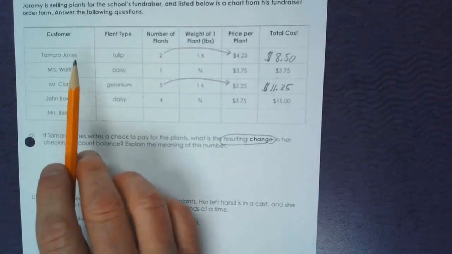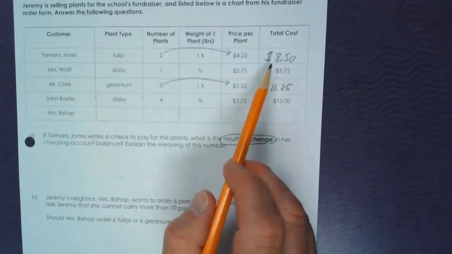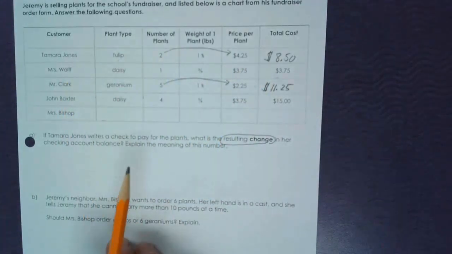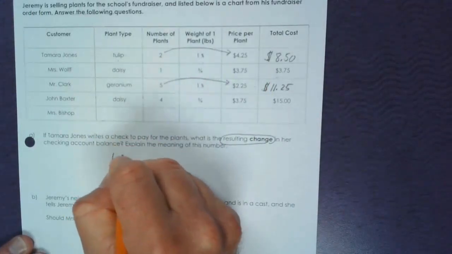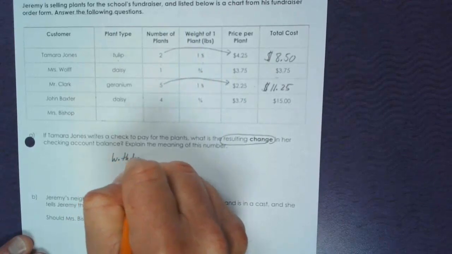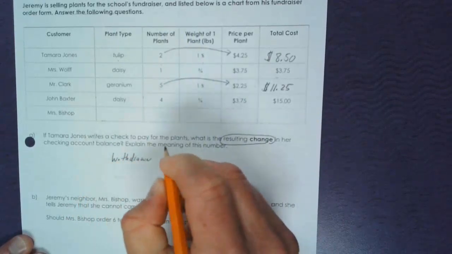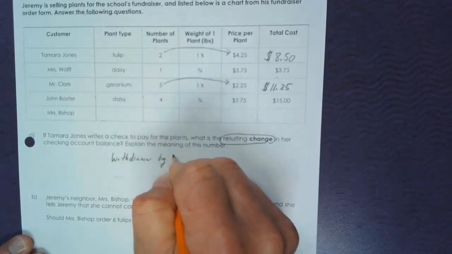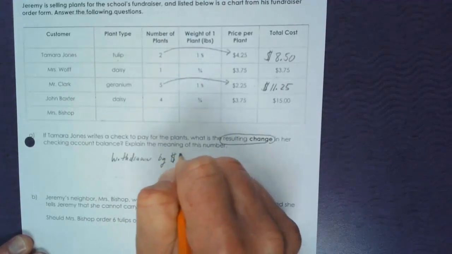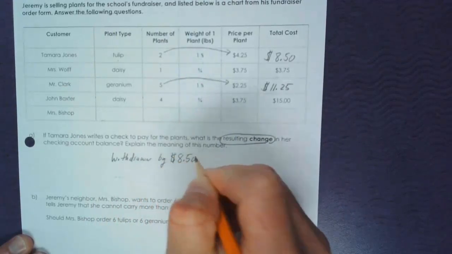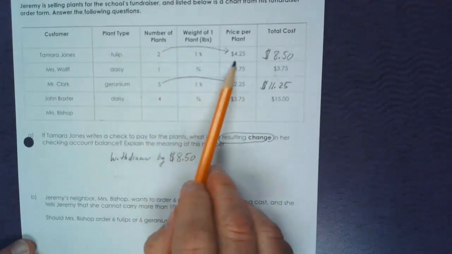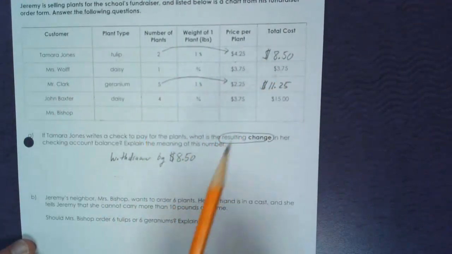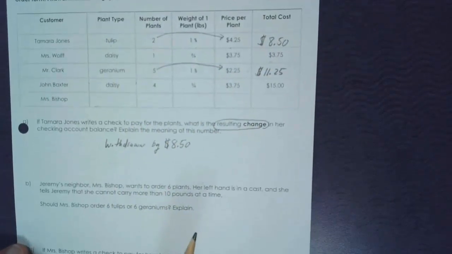So let's go up to Miss Jones. Her total cost is $8.50. She writes a check. So I'm just going to say her account is withdrawn by $8.50. Now you could go on and explain why. And you could say 2 times $4.25 per plant gives me $8.50. But we're going to leave it at that.